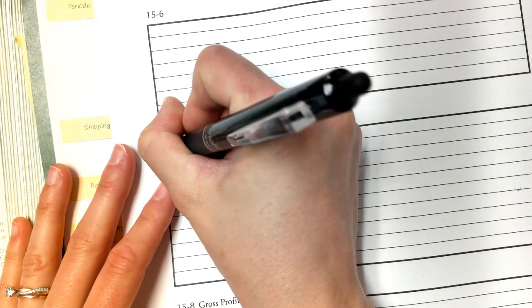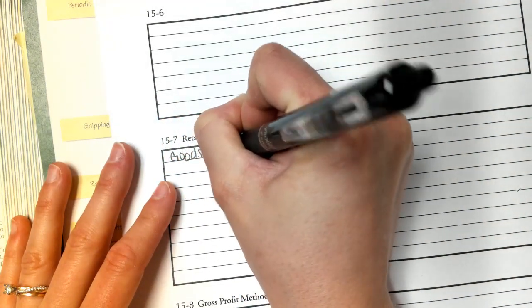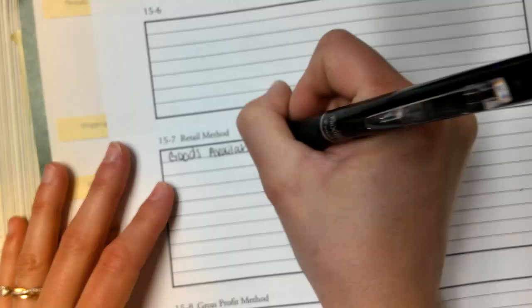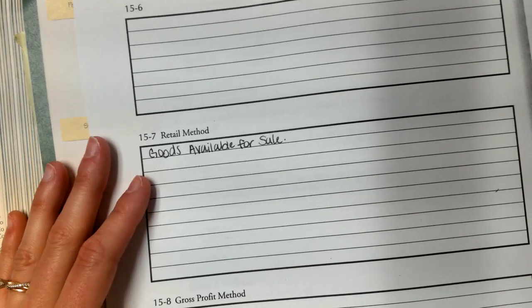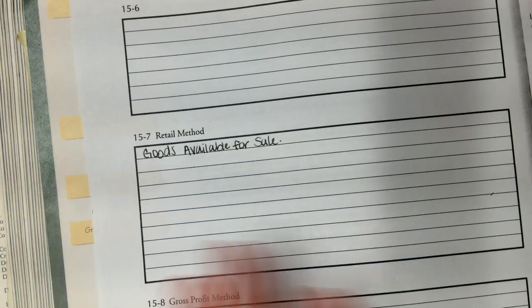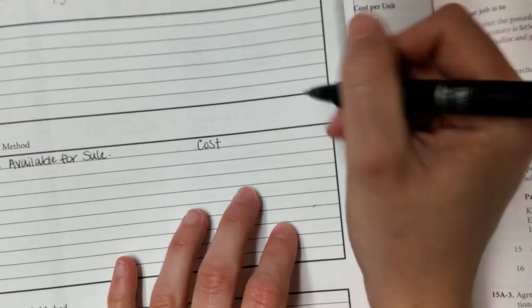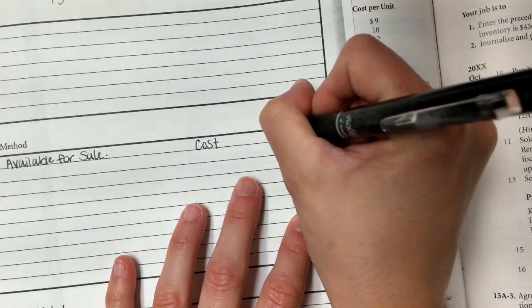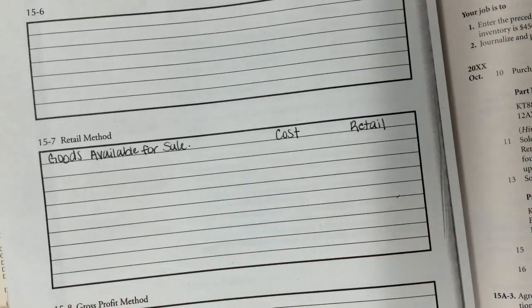Alright, our first line is going to be our goods available for sale. And we're going to need a cost column and a retail column. You can write it above too. I'm not sure why I wrote it in there.